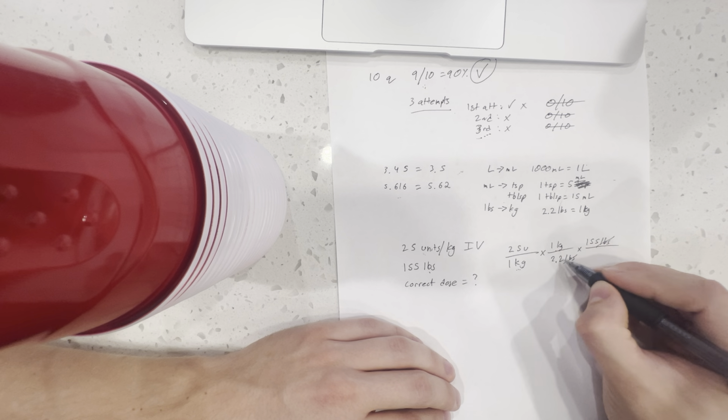So the order is 6,000 units to be given SQ every AM. The vial that we're going to be drawing the med out of is 5 milliliter per 5,000 units. And we need to find milliliters, right? So the answer that we're looking for is milliliters, right? We're given the order and we're given the conversion right here. So let's just run this.